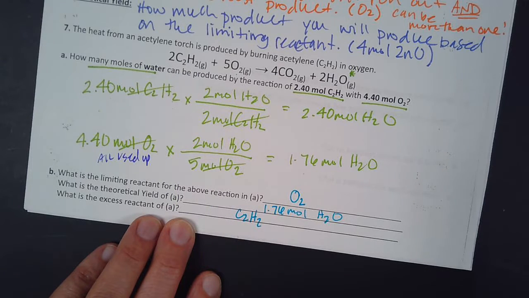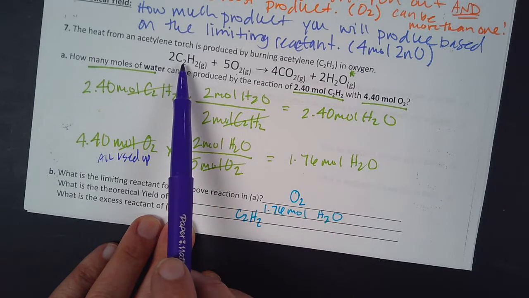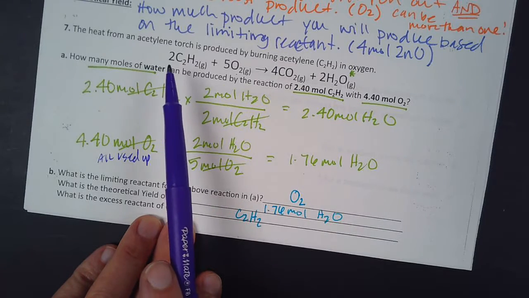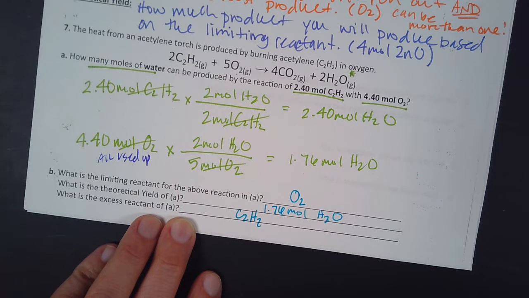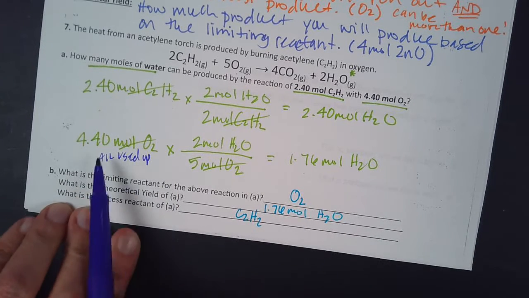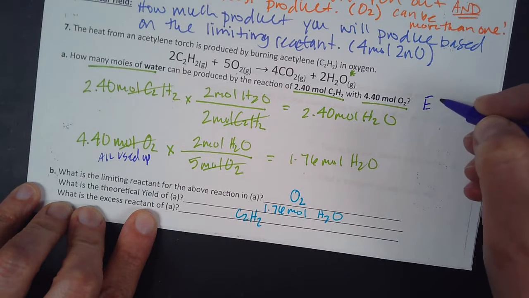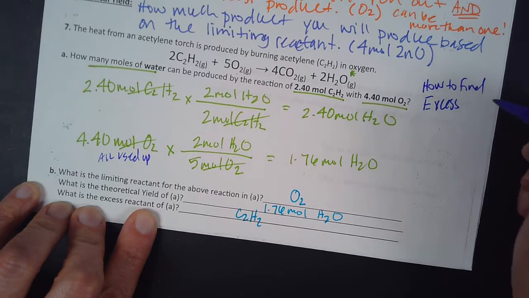The other way we could do it, and we'd get the exact same answer, is we know that we're going to make 1.76 moles of the H2O. So we could also do moles of H2O to moles of the C2H2, because if this is what gets made, that will tell us how many of this we're going to need. So I'm going to do this one. We know that all of this is going to get used up. So I'm going to write over here, how to find excess.